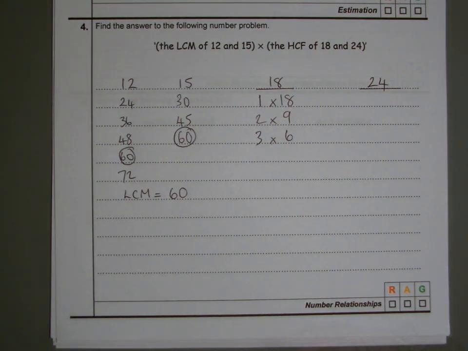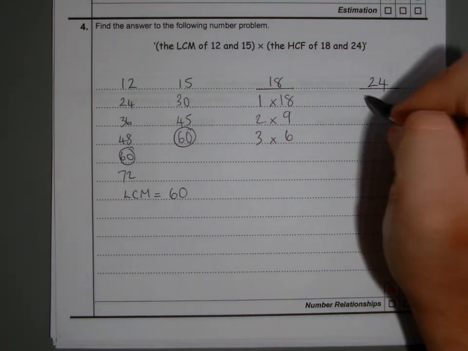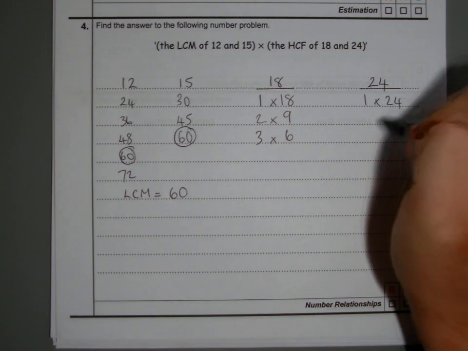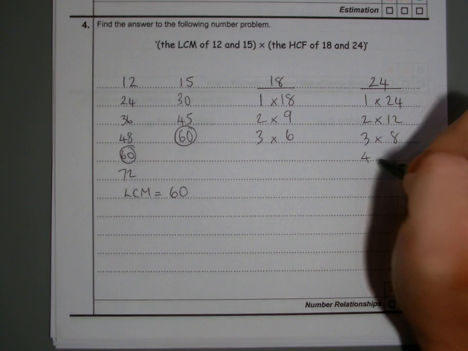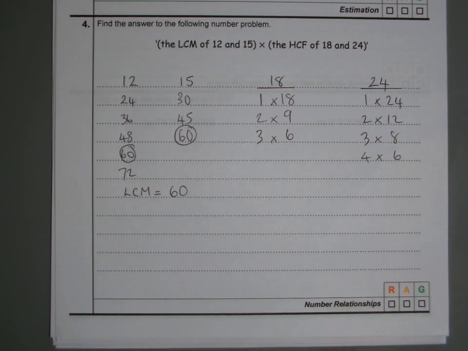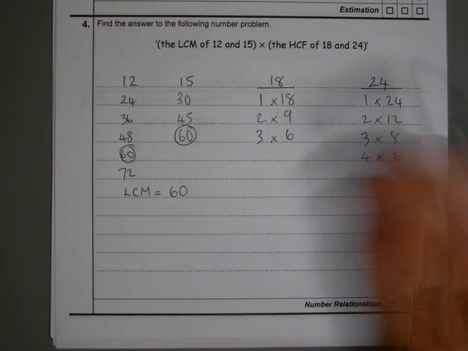4 doesn't, 5 doesn't, 6 does. We've got them all there. Let's do 24. 1 times 24, 2 times 12, 3 times 8, 4 times 6, 5 doesn't go into 24, 6 does. There's my factor pairs.